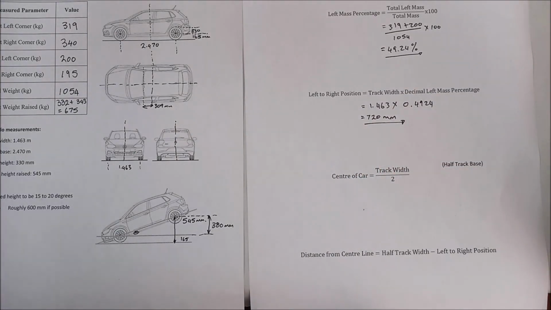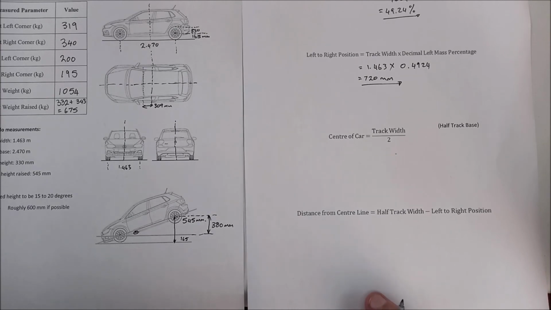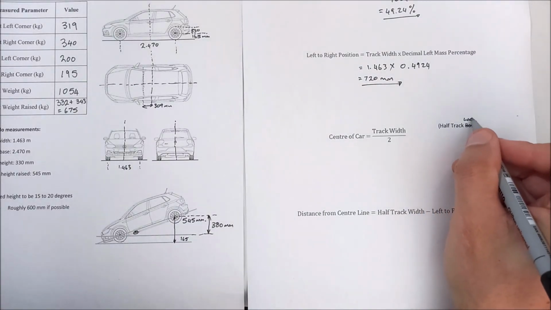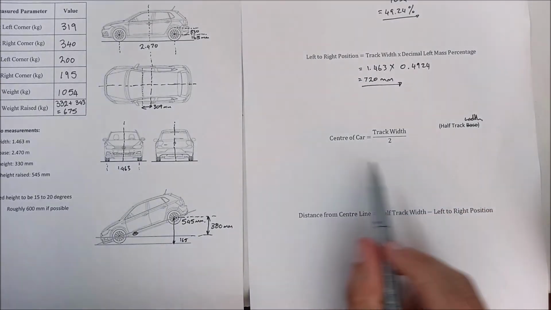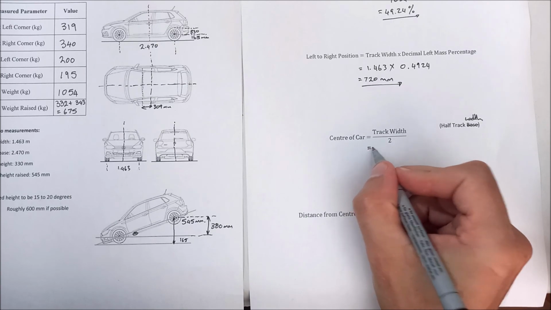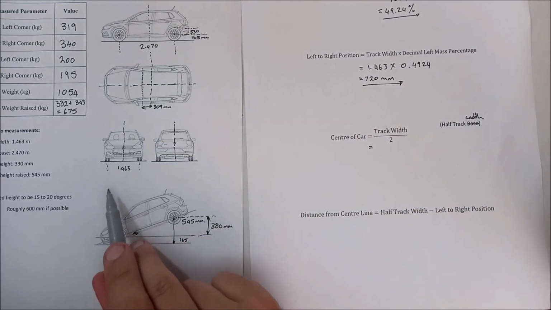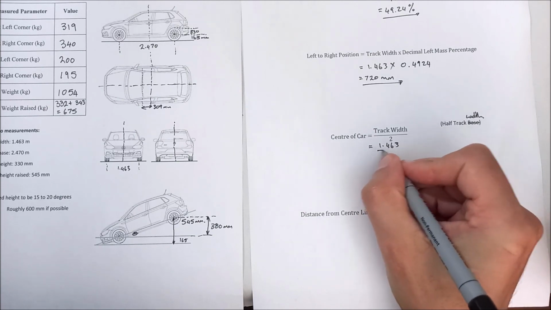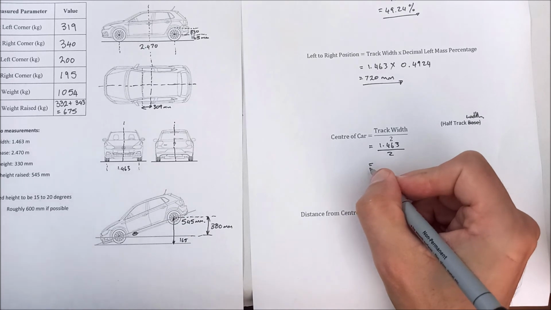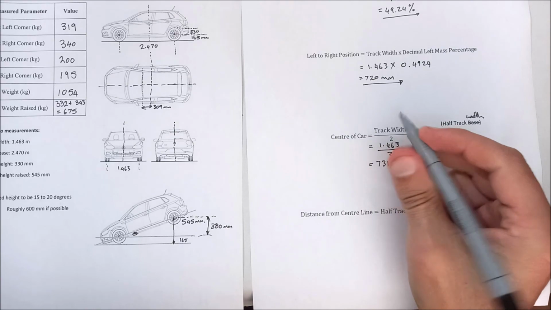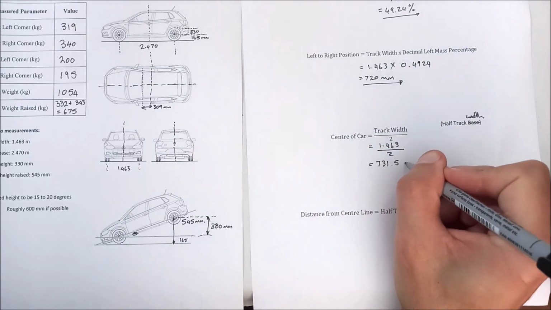And now we need to determine what our half track width is. To do that, to know where the center of the cart is, we take our track width, which we know is equal to 1.463. We divide that by 2, and that gives us a value of 731.5, oh sorry, millimeters.